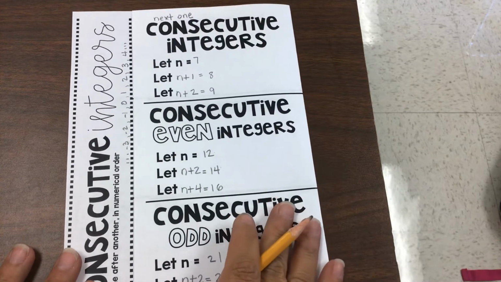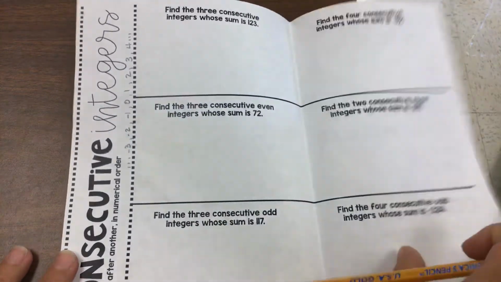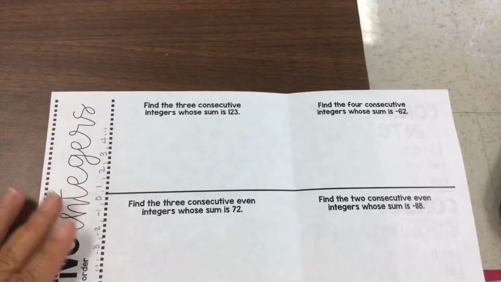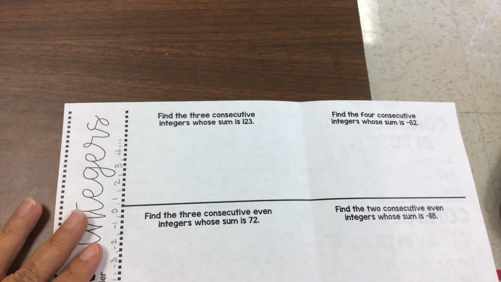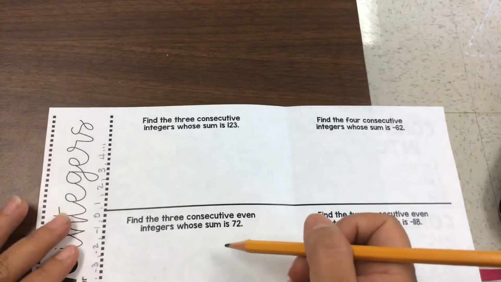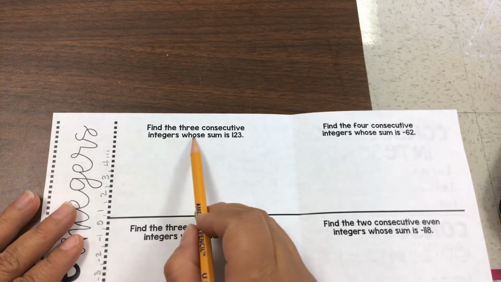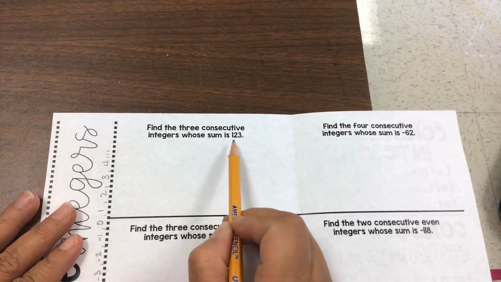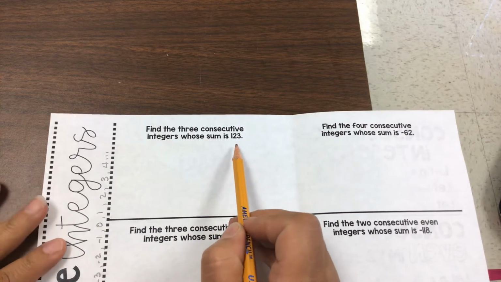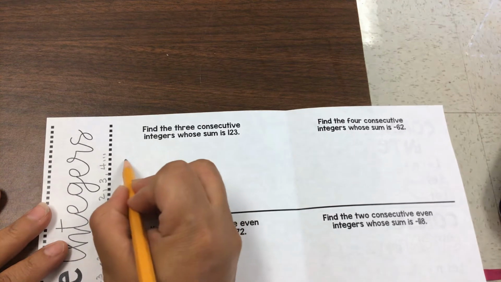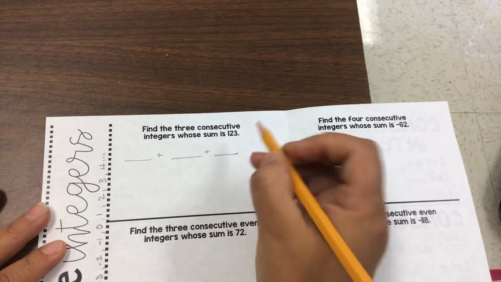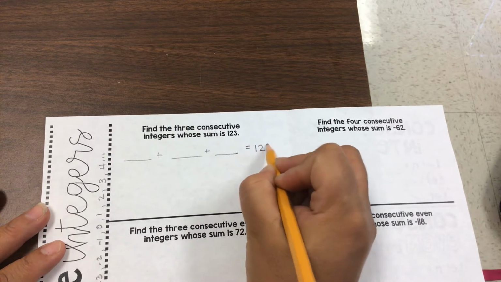All right, so how do we apply this? Let's open the foldable up. I just need you to understand, please let me know if you need extra practice. But for your notes, we're only going to do the ones on this side. It says, find the 3 consecutive integers whose sum is equal to 123. We need 3 numbers, 1, 2, 3, that equal 123.